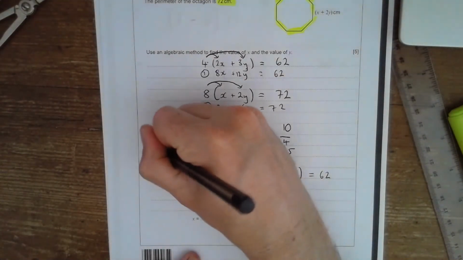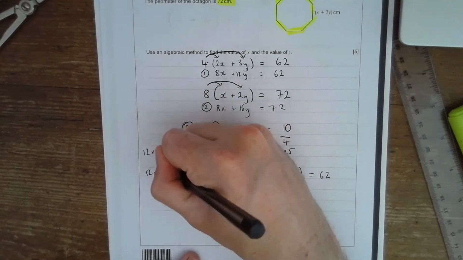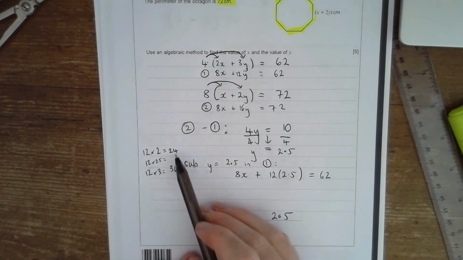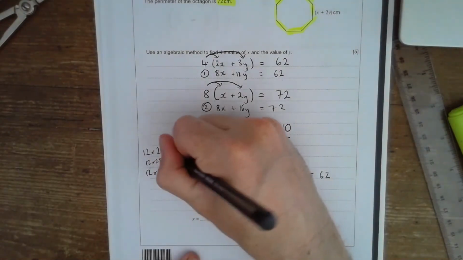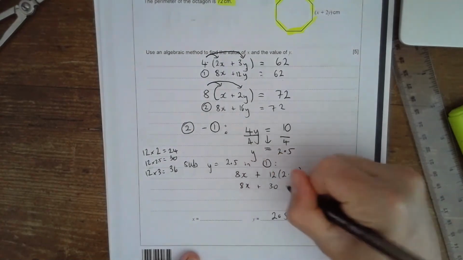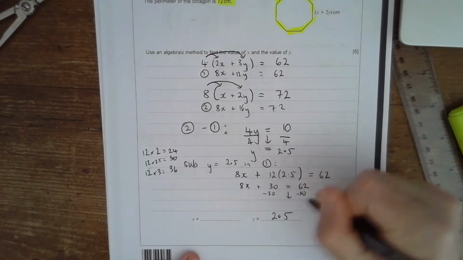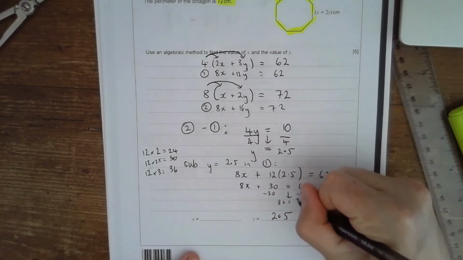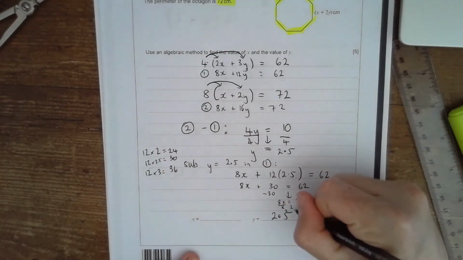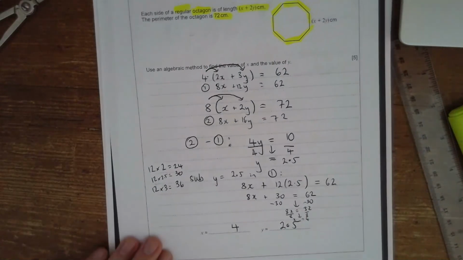Now, 12 times 2.5 I don't know. But what I do know is what 12 times 2 is, that's 24. And I do know what 12 times 3 is, that's 36. So 12 times 2.5 must be in the middle of those two numbers. So what's in the middle of 24 and 36? 30. So I can then say 8x plus 30 is equal to 62. I'm now going to take 30 from each side to get 8x is equal to 32. And then dividing both sides by 8, I'm going to find that x is equal to 4.